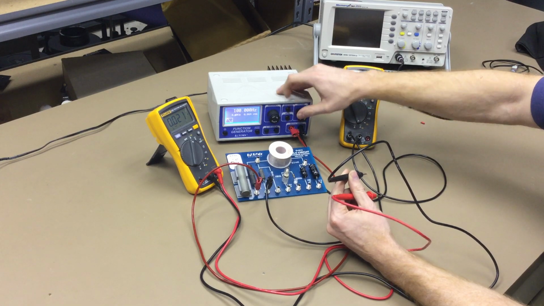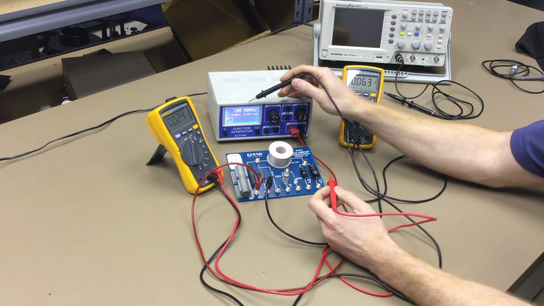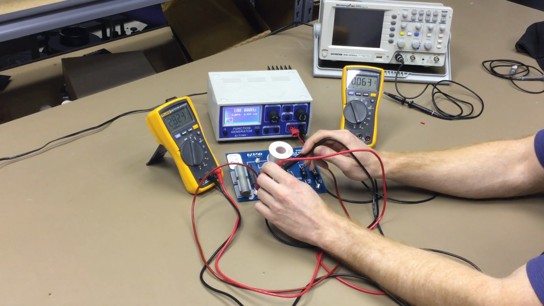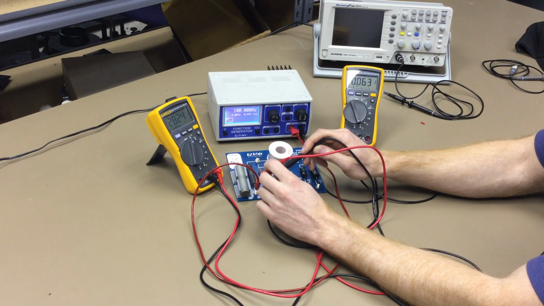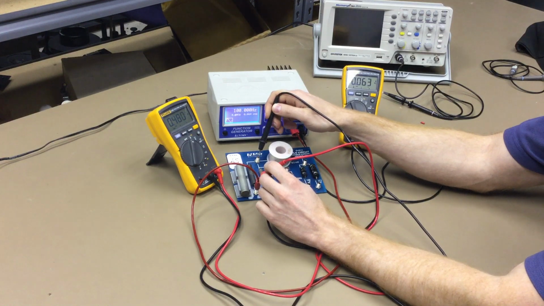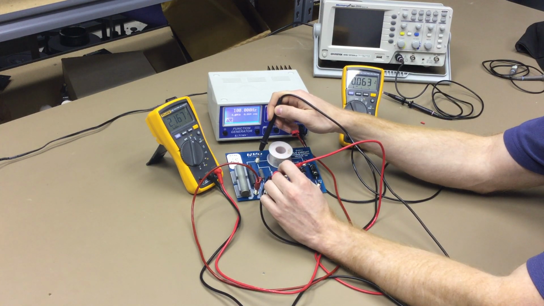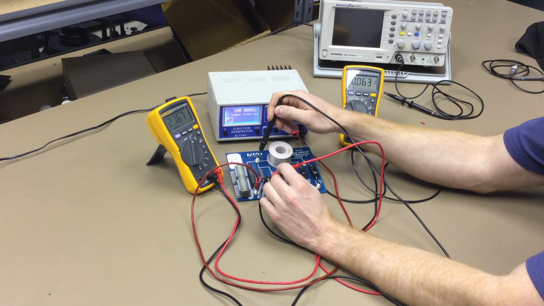I'm going to increase the signal generator output to 4 volts peak, which is equivalent to 2.824 volts RMS measured on the multimeter. Measuring only across R1, we have a voltage of 0.655 volts RMS, and across R2, a voltage of 2.167 volts RMS.